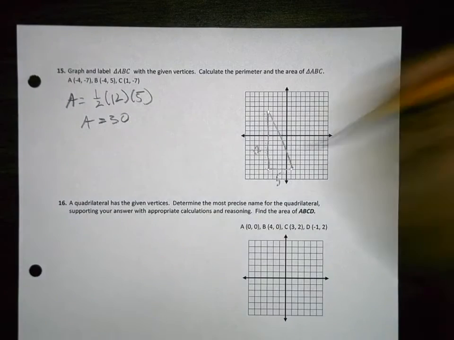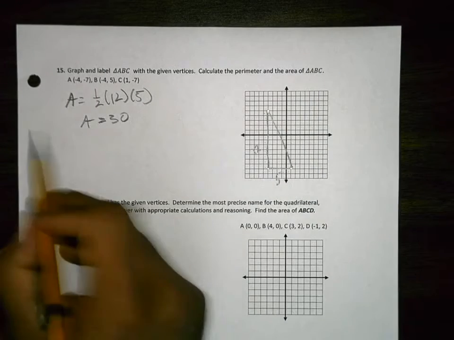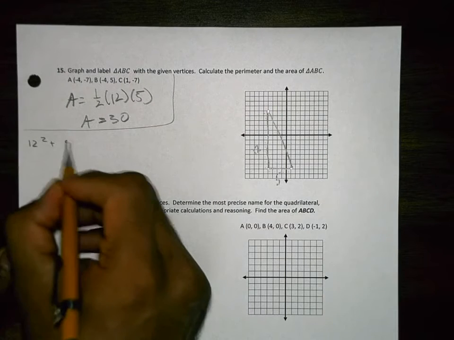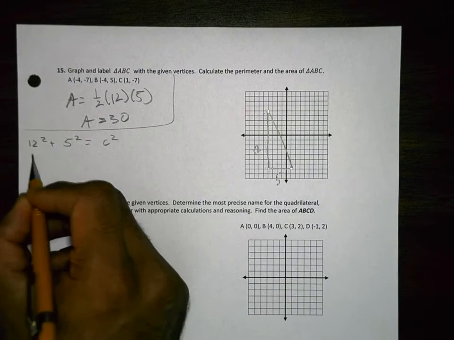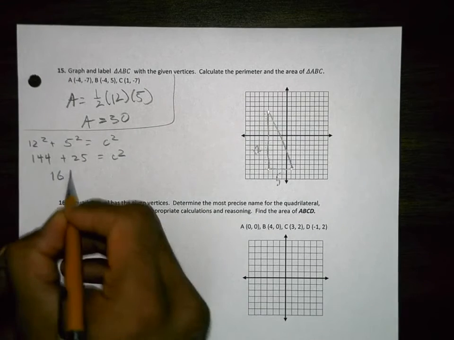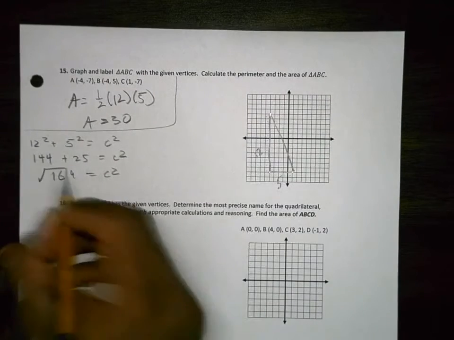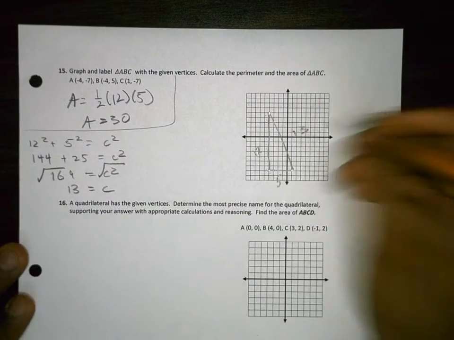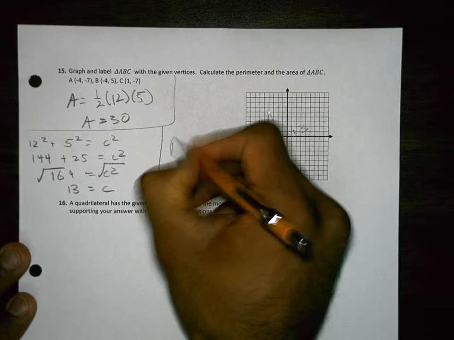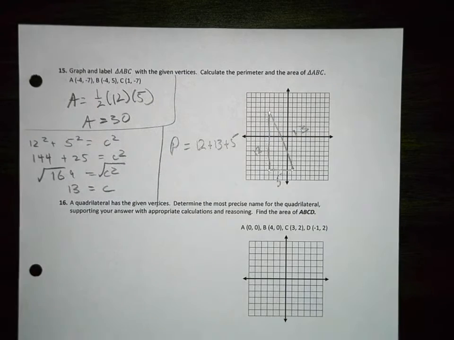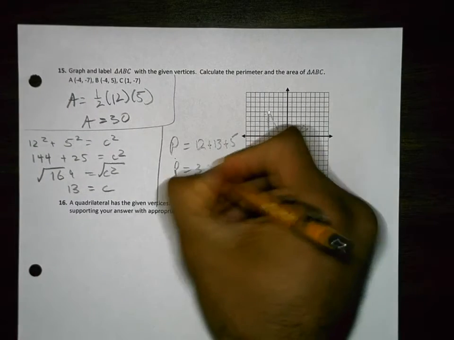Okay, now for perimeter, I need to find this missing side. So before I can do that, I got to use Pythagorean Theorem to find the missing side. So let's say 12 squared plus 5 squared equals C squared. That's 144 plus 25 equals C squared. 169 equals C squared. Take the square root of both sides, and this side equals 13. So kind of cutting this up, my perimeter is equal to 12 plus 13 plus 5. All right. So my perimeter is 30.